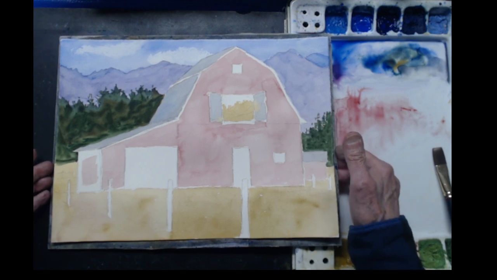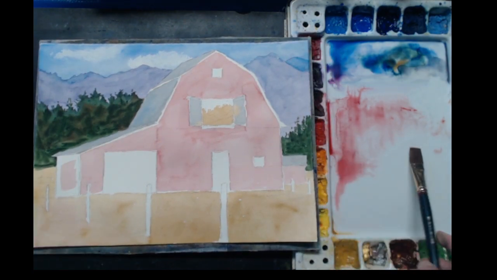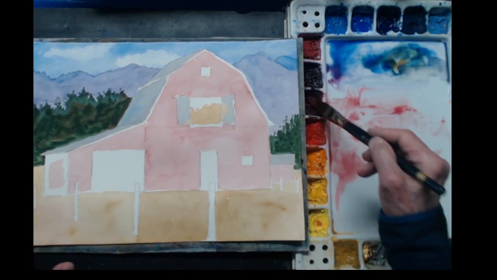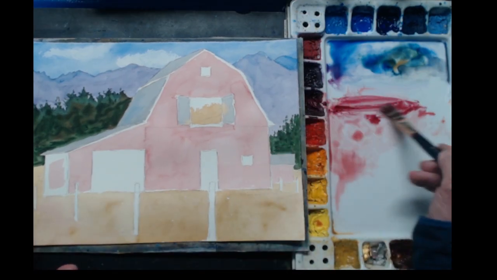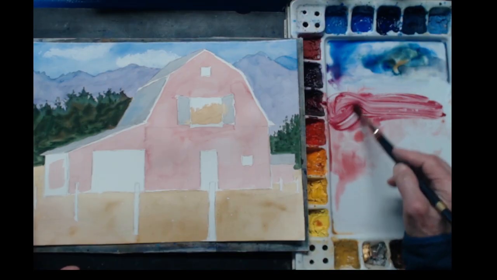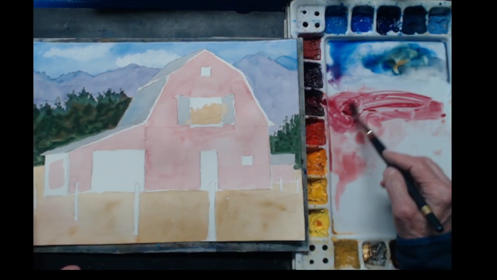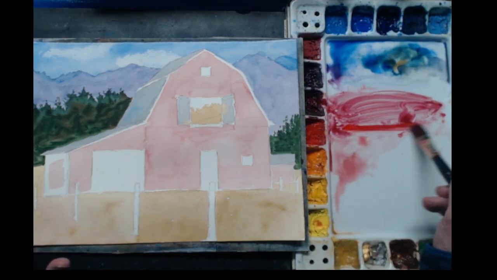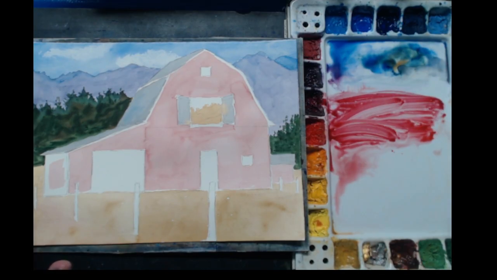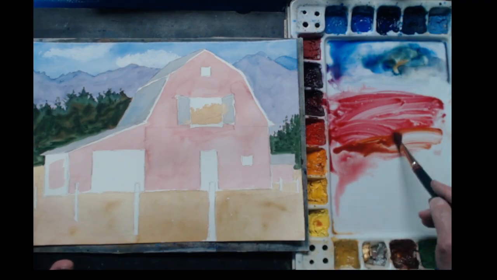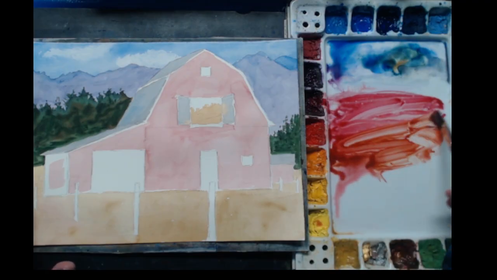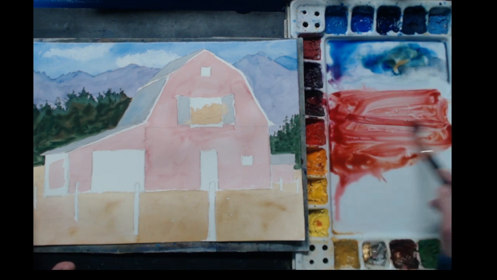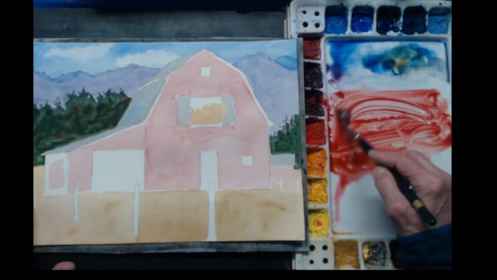Okay, now this is the fun part. It's what I'm waiting for. What I'm going to do now is take my 3/4 inch brush. Now I'm going to mix up a little bit darker red. Use that alizarin crimson. This is going to be a darker paint now on the outside of the barn, but you'll see why I started that way. So alizarin crimson. I'm going to pick up a little bit of purple red. Maybe a little bit of burnt sienna. Make a nice dark brown, a nice dark reddish brown. Nice mix.